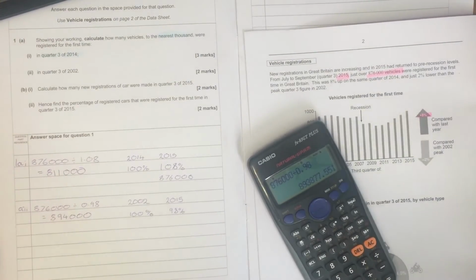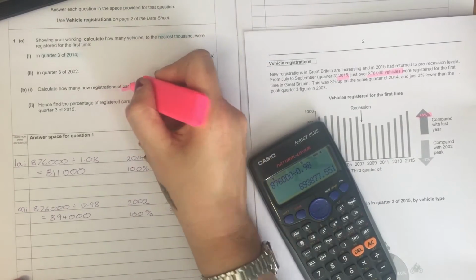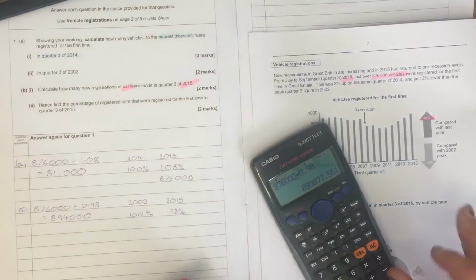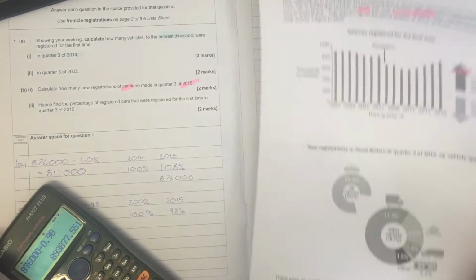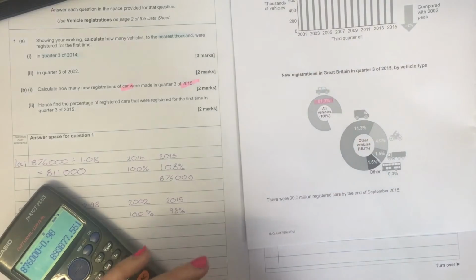Okay, right. Then we are asked to calculate how many cars were in 2015. So looking down at the picture bit on our data sheet, we can see that cars made up 81.3%.